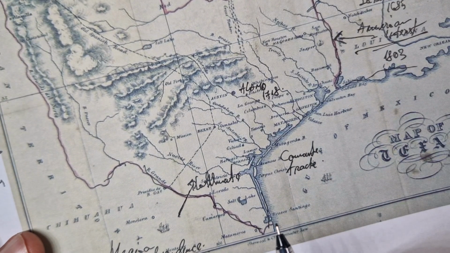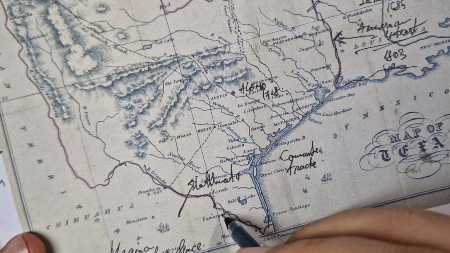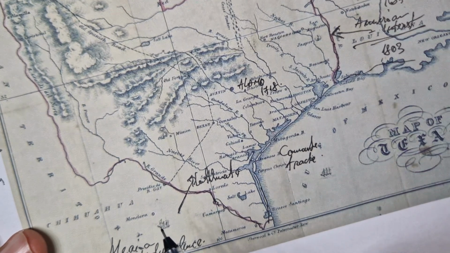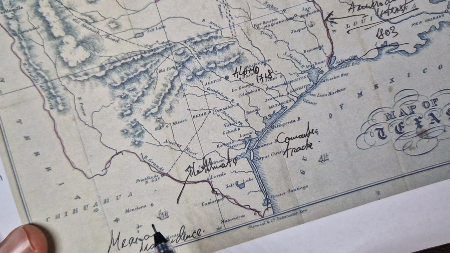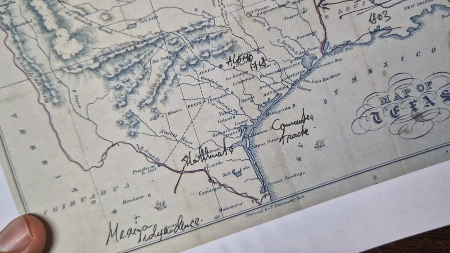In 1824, Texas was part of the state of Coahuila y Texas with limited autonomy, mentioned in the Mexican Constitution.